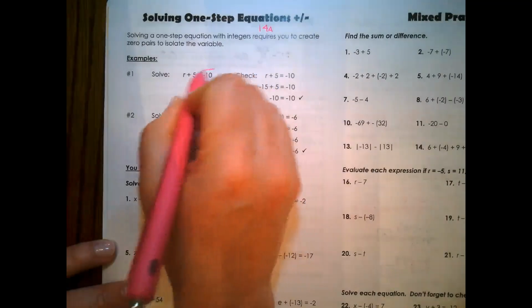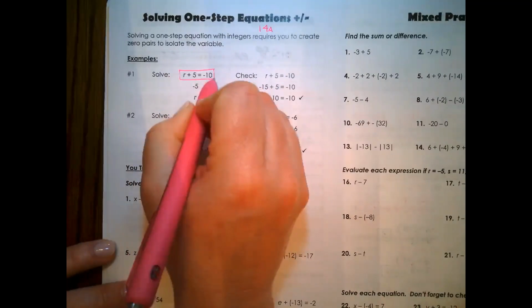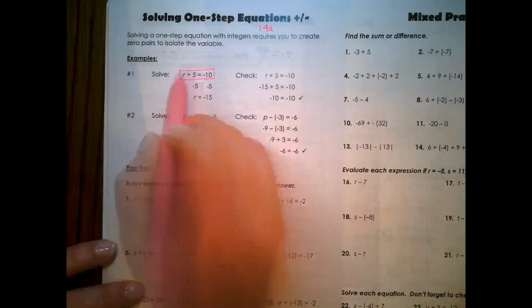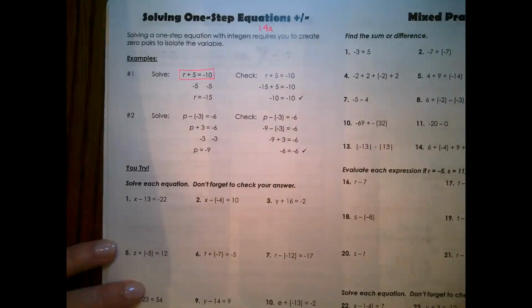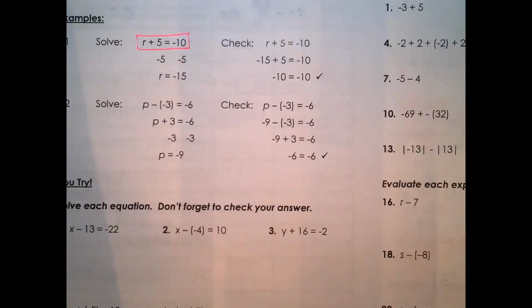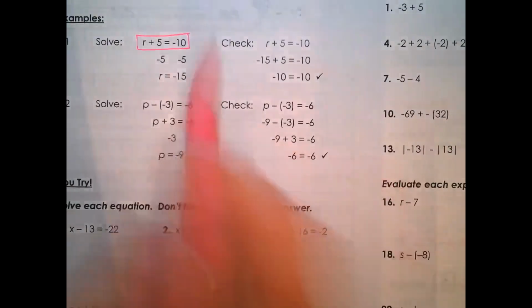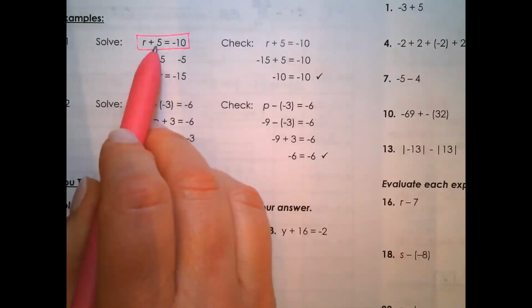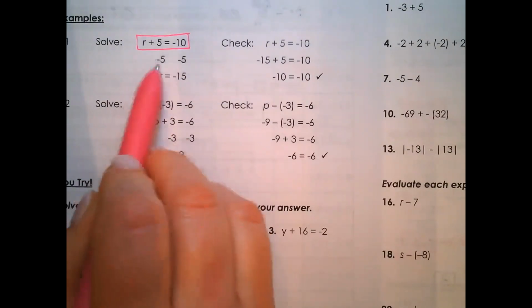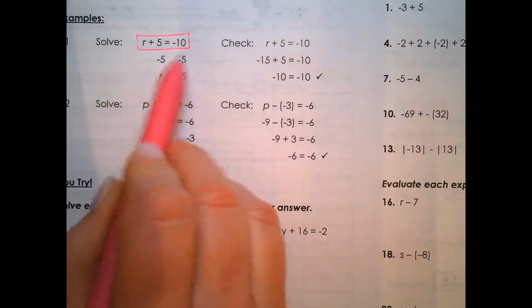So if we start with an equation that looks like this, remember we always ask ourselves, what is happening to the variable? And in this case, the variable is being added by 5, positive 5. And in solving equations, we always look for the inverse operation. So what is the opposite of adding a positive 5? Subtracting a positive 5. So this is subtracting a positive 5 from both sides of the equation.